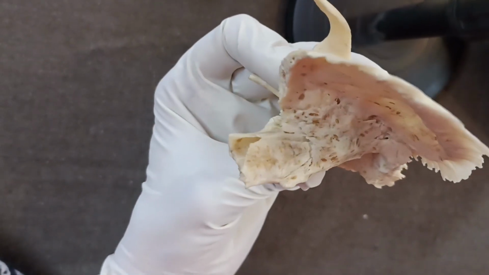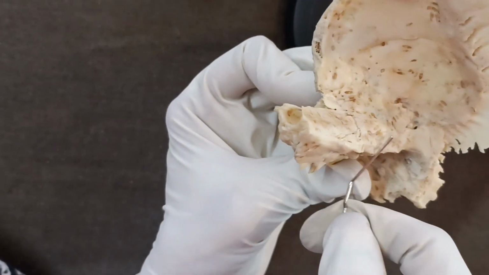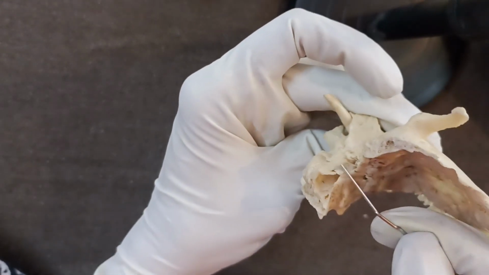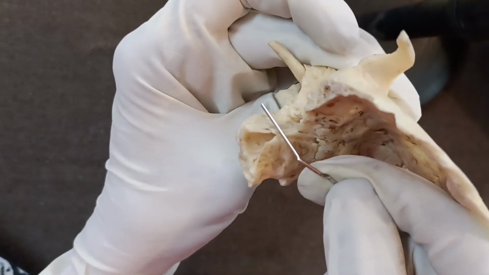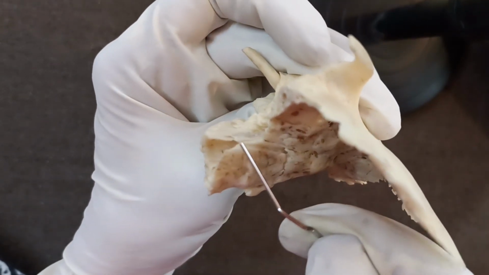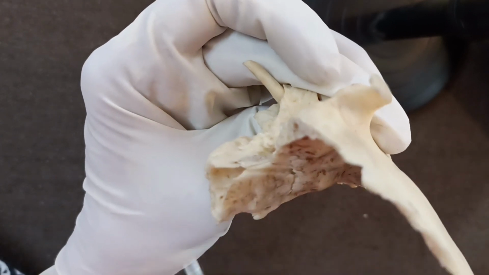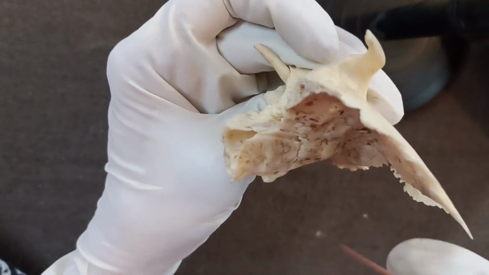Now come to the borders. This one is the anterior border, this one is the superior border, and here is the posterior border. The anterior border in the medial part articulates with the posterior margin of the greater wing of the sphenoid and forms the sulcus tubae on the undersurface of the base of the skull.